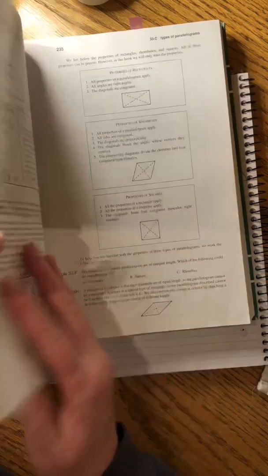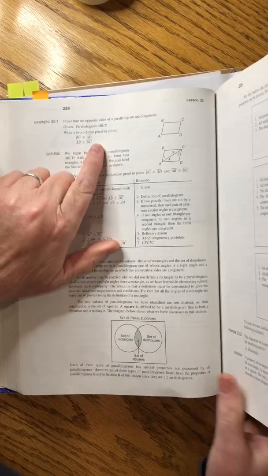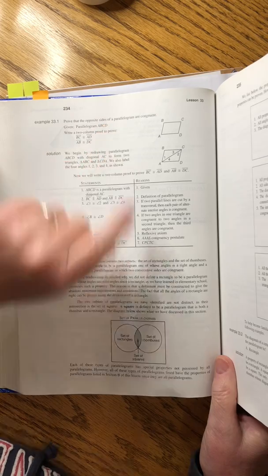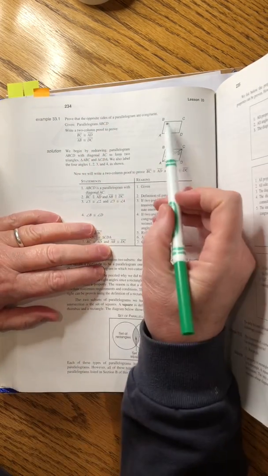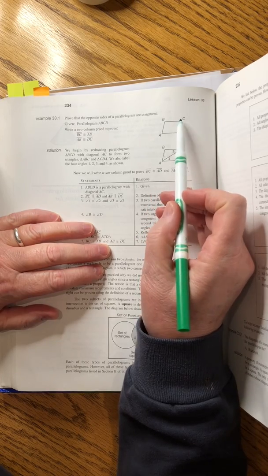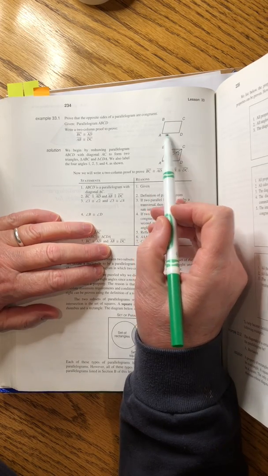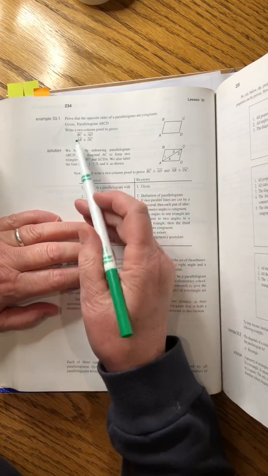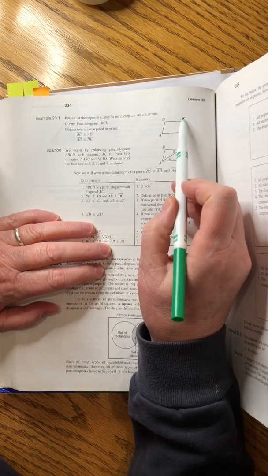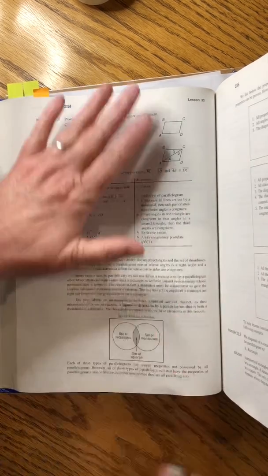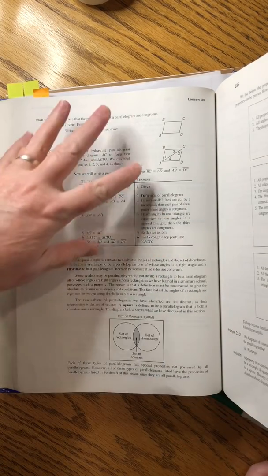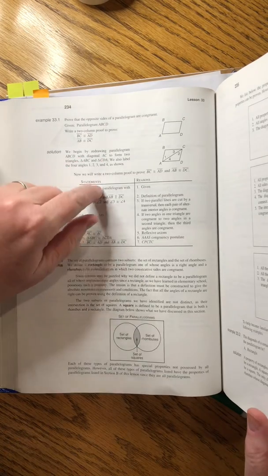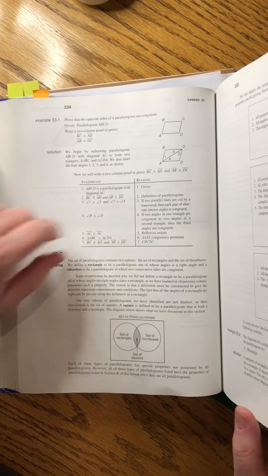John also chooses to give us a little proof here that proves that opposite sides of a parallelogram are congruent. So he's proving that B to C is congruent to A to D, which is what I just said. And AB is the same as DC. So here's a little proof. We're not going to go through that, but it's there if you ever want it or need it. And I don't think you're going to see anything like this in the homework.